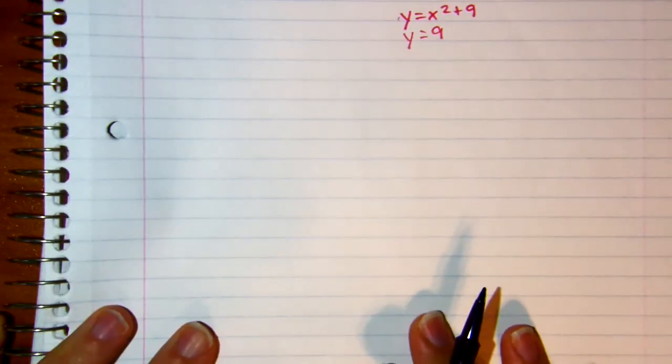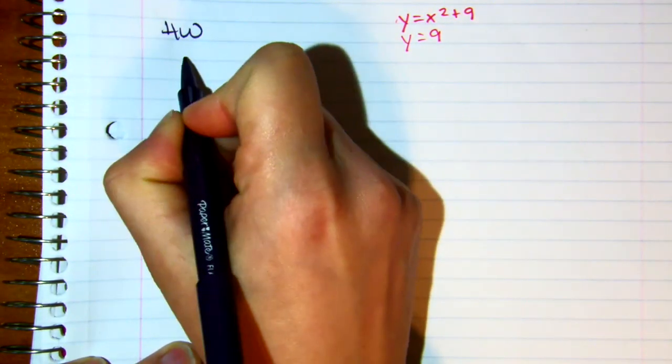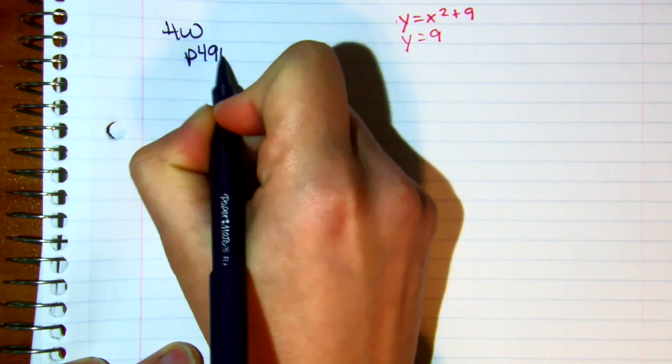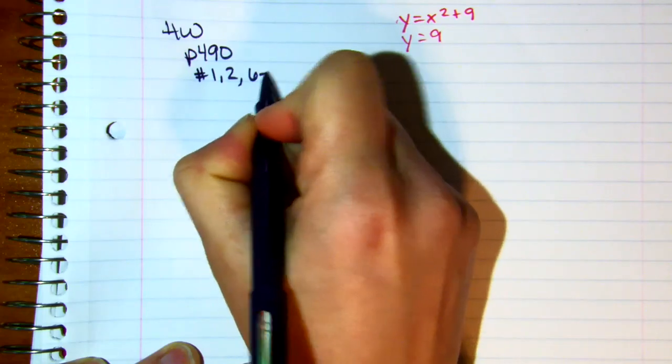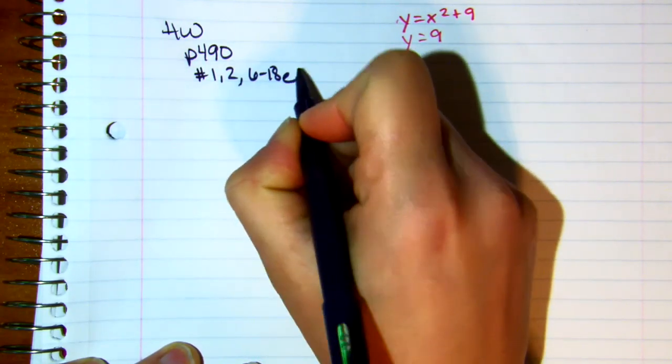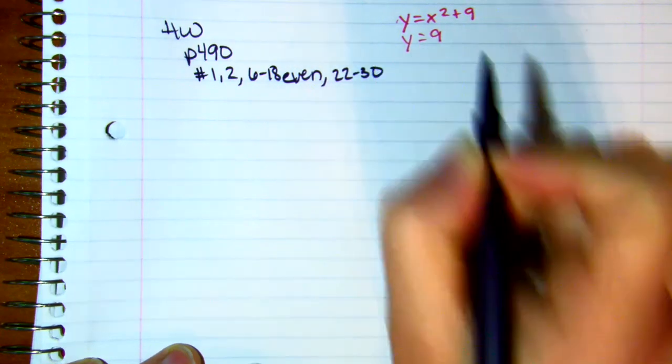So hopefully you're getting the idea of what we're doing here. It's just using all the methods that we've learned to solve more equations. Your homework is on page 490. You're going to do numbers 1, 2, 6 through 18 even, and 22 through 30.